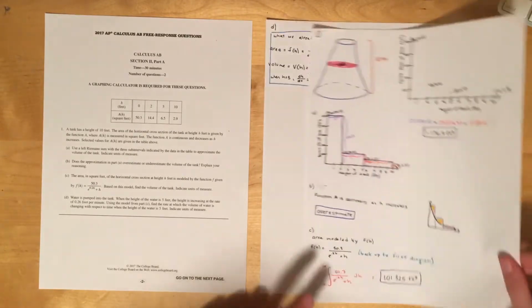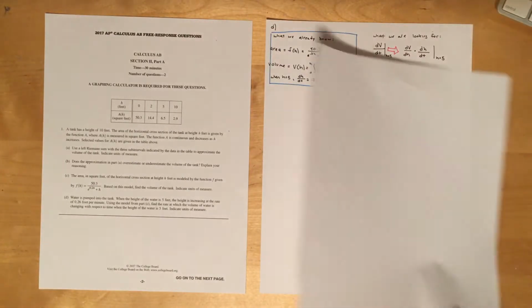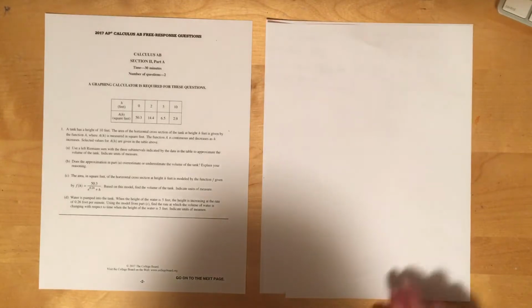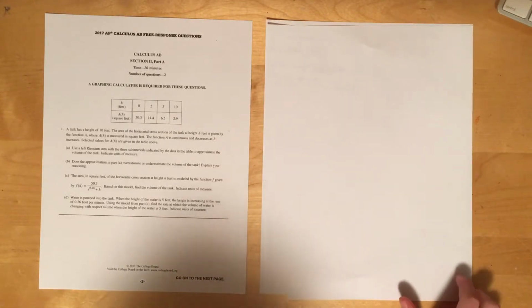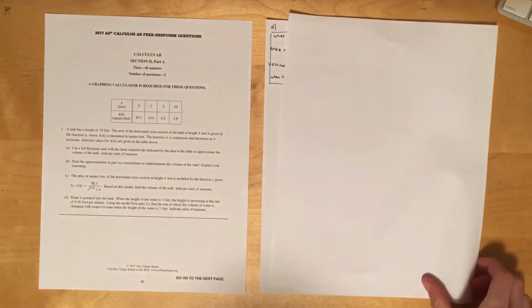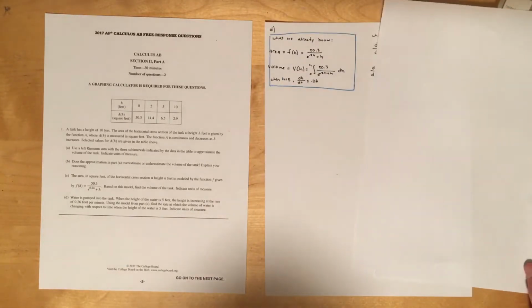So now we're going to go into D. D, in my opinion, is the hardest question. D states, water is pumped into the tank. When the height of the water is 5 feet, the height is increasing at the rate of 0.26 foot per minute. Using the model from Part C, find the rate at which the volume is changing with respect to time when the height of the water is 5 feet. Indicate units of measure.